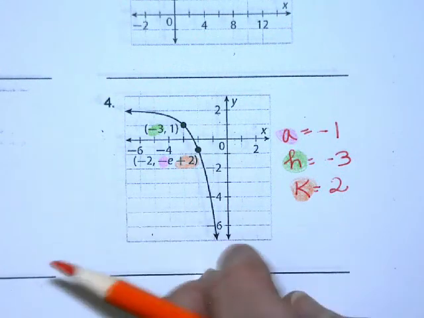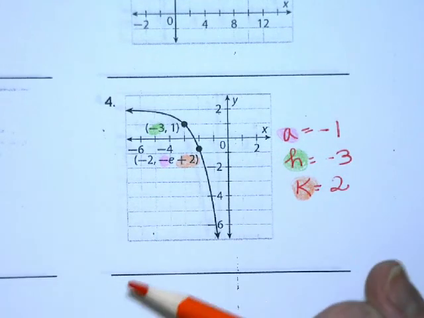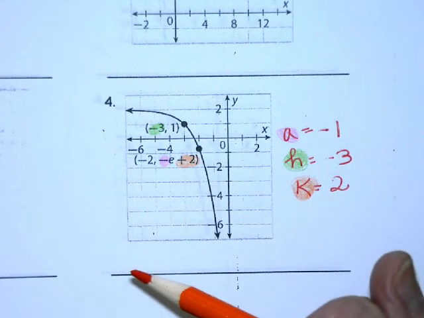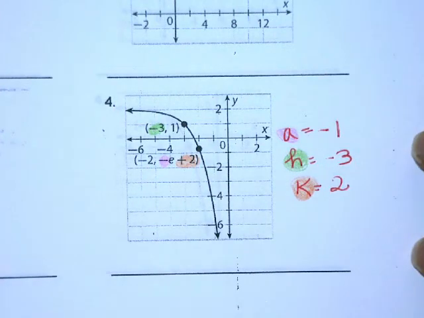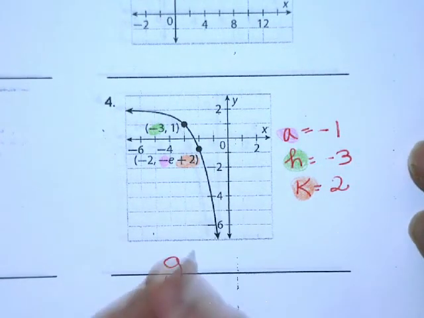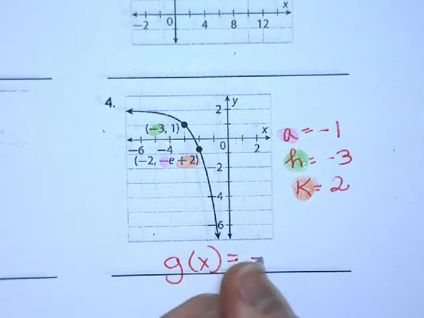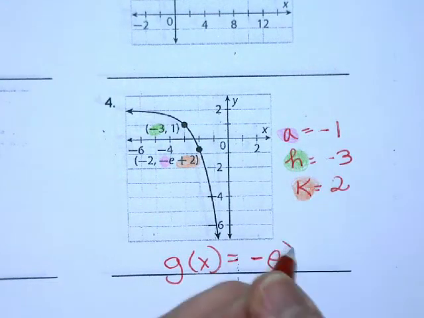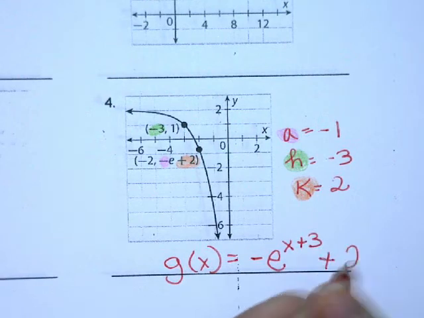Now this is an exponential growth function that got flipped like a pancake, right? Because if you see my blue graph up there, that is the parent graph, f of x equals e to the x. That's before it got touched. And now this one, we'll call it g of x, because he got changed, is up here. You see a, negative, e, I don't put a 1 there, I don't have to, x minus h, x plus 3, and then plus k. And you're done.